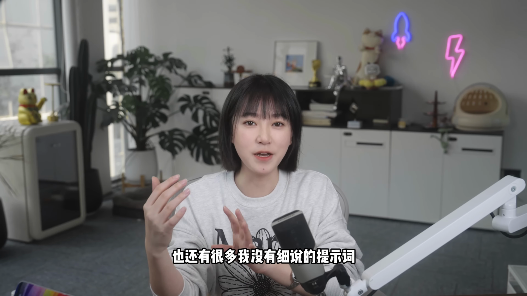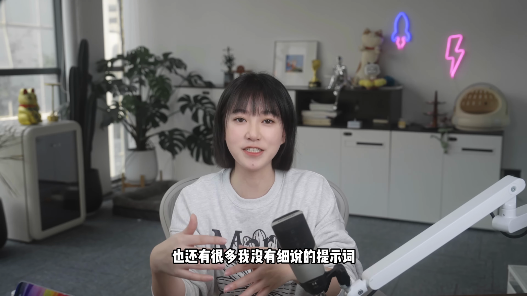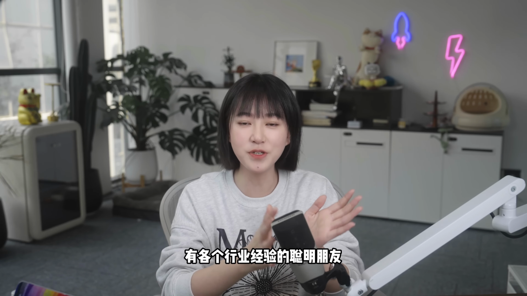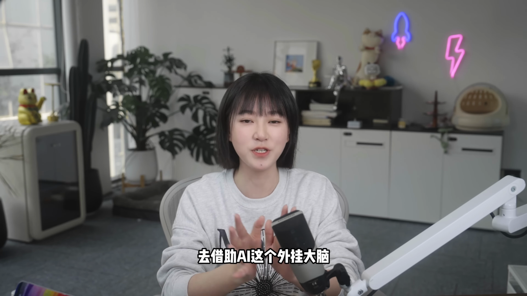Of course, there are many other prompts in the materials that I haven't gone into detail about. I hope you'll refer to them after you get them, and make full use of AI. Treat it as a smart friend who's knowledgeable in various fields and experienced in different industries, and develop the habit of using AI as your external brain.